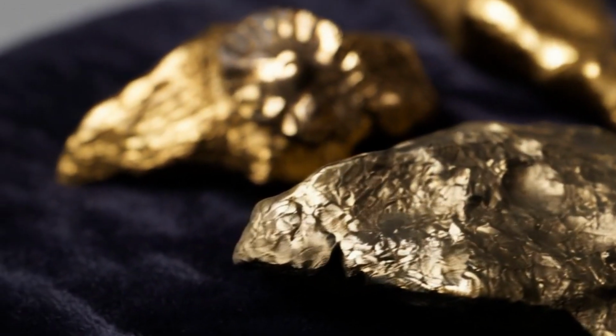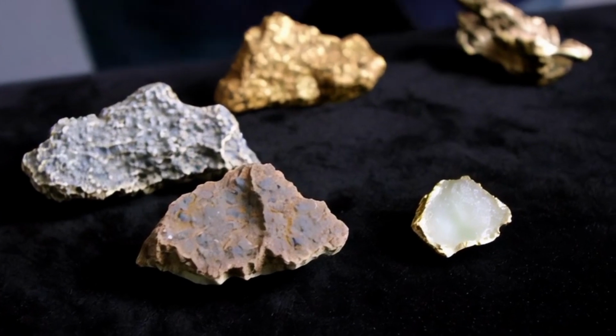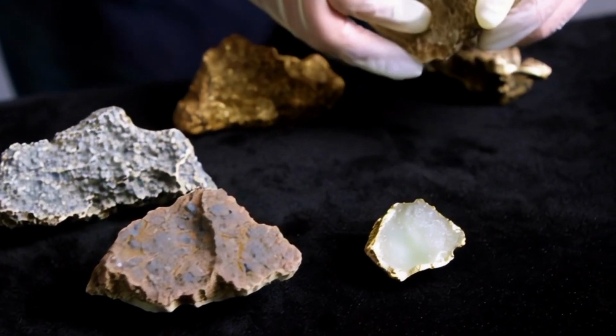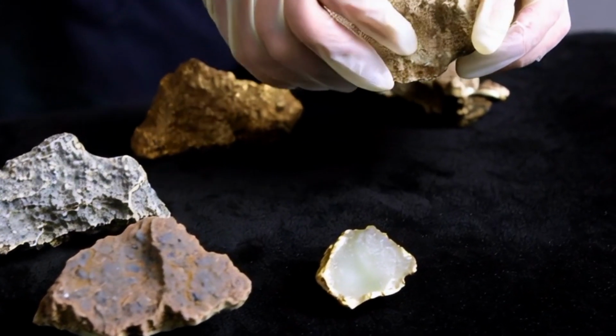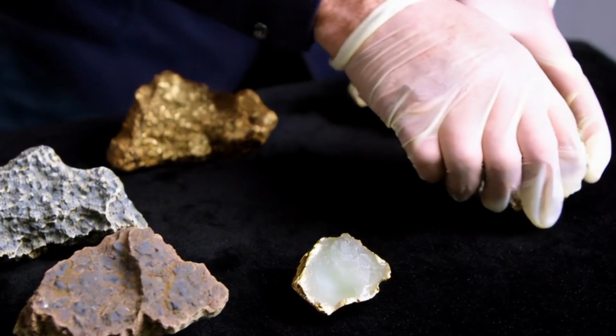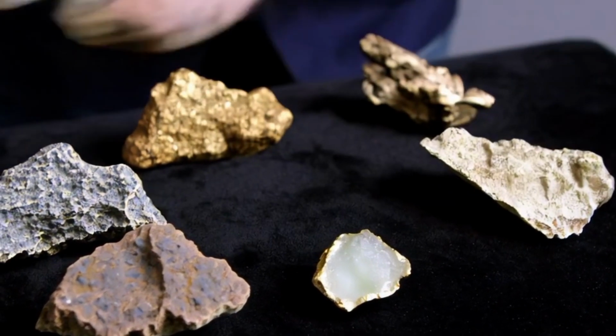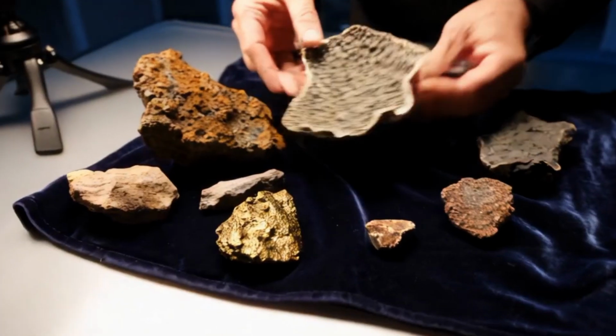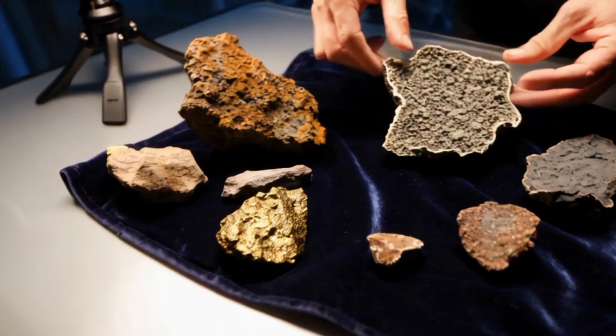Number 6. Perform the streak test carefully. Meteorites usually leave no streak when rubbed on a ceramic tile. Earth rocks like hematite or magnetite leave colored streaks: red, brown, or black. Procedure: rub a corner of the stone on an unglazed ceramic tile. No streak, good sign. Colored streak, not a meteorite.